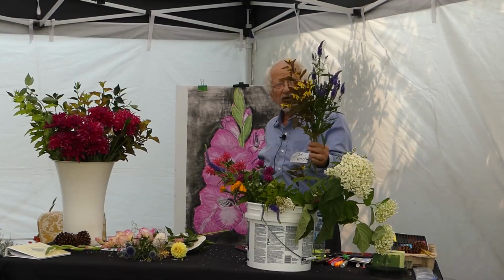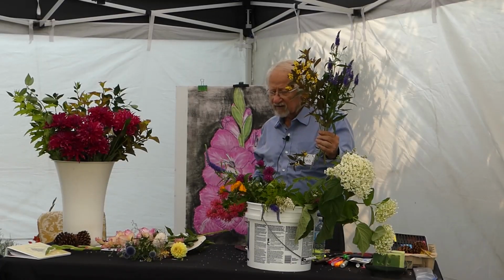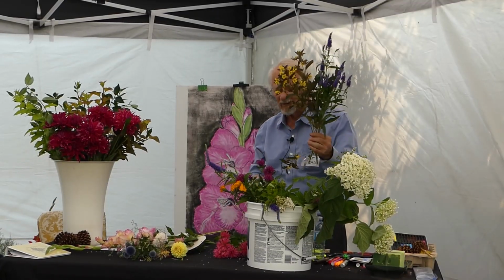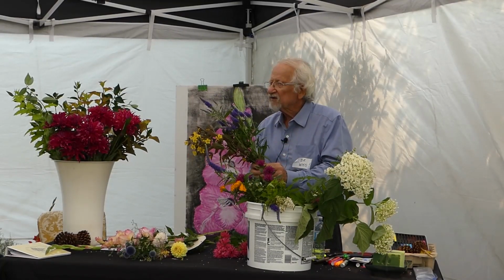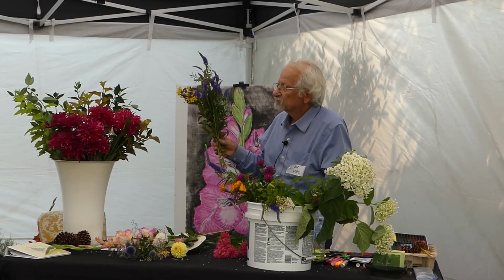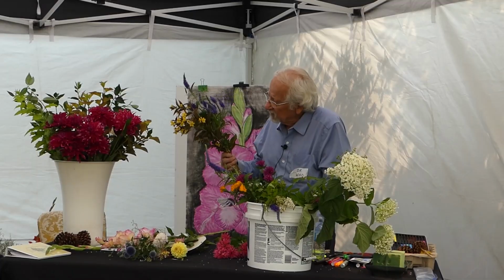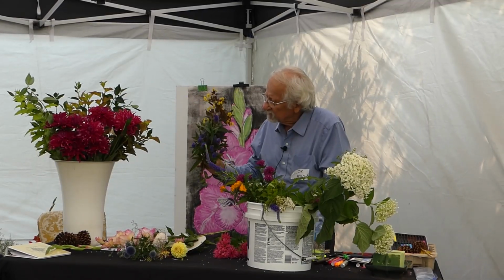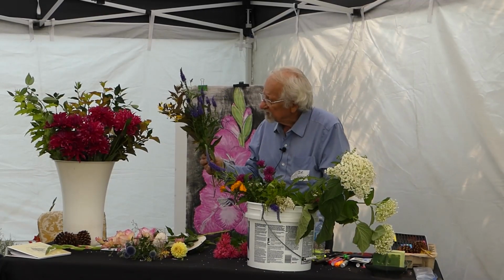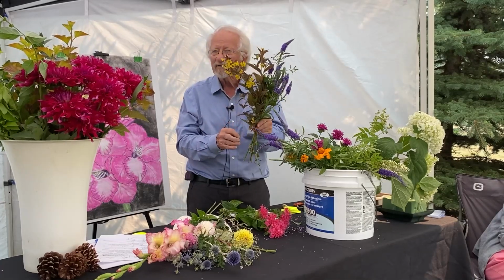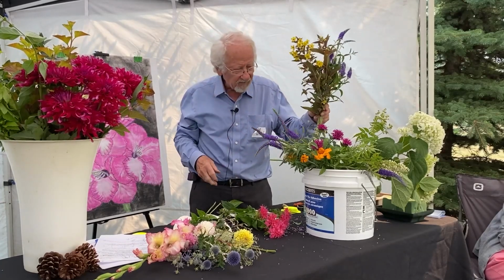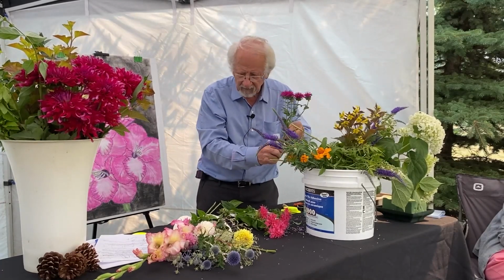Okay, so I saw a little design I was looking up on the internet, and it was a Japanese flower arrangement done in a pepper. And it was a most amazing little arrangement, and it had colors like this in it. And you don't need a lot of it to be good.